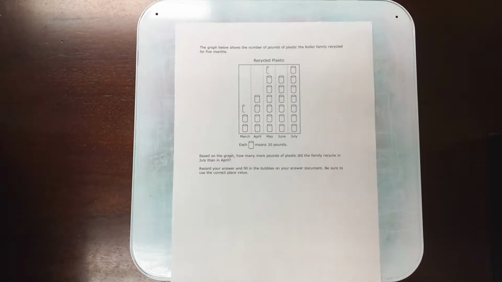It says the graph below shows the number of pounds of plastic the Keller family recycled for 5 months. So before I even get to the question, I want to make sure that I understand what the graph data is showing me. Okay? So in a pictograph, the most important thing is the key.